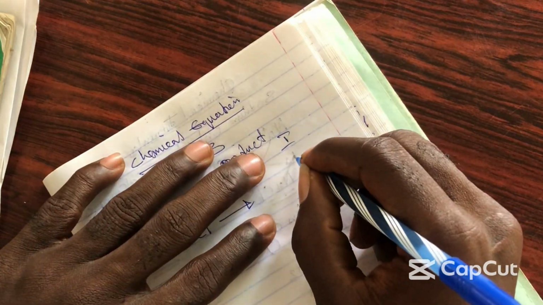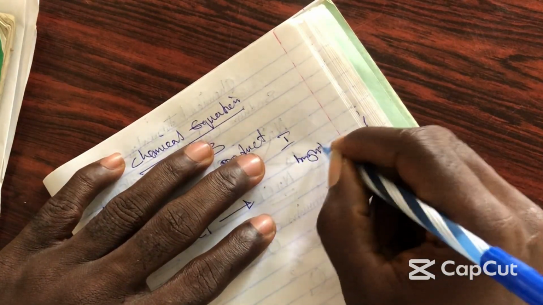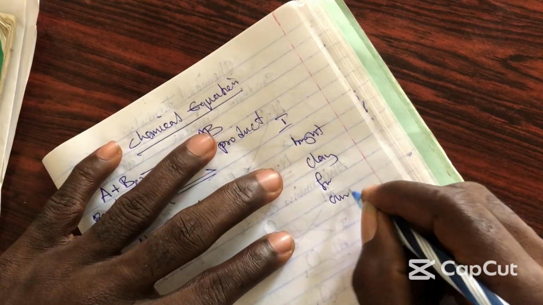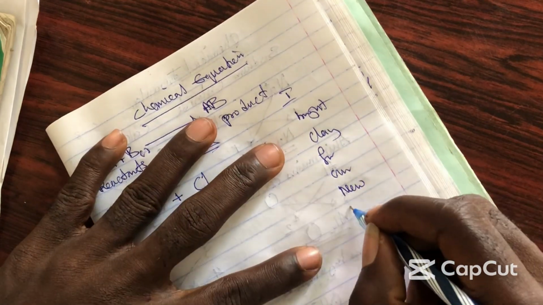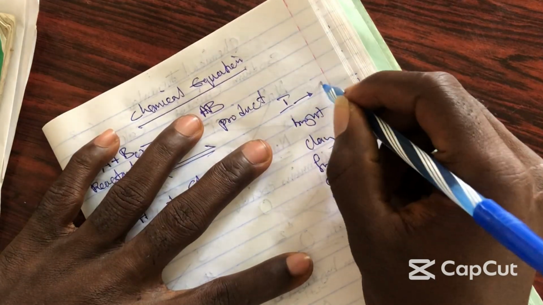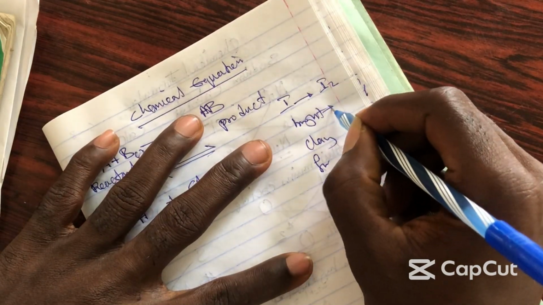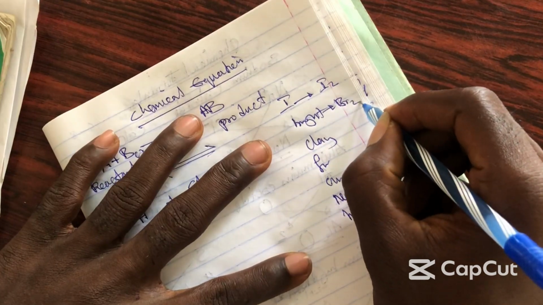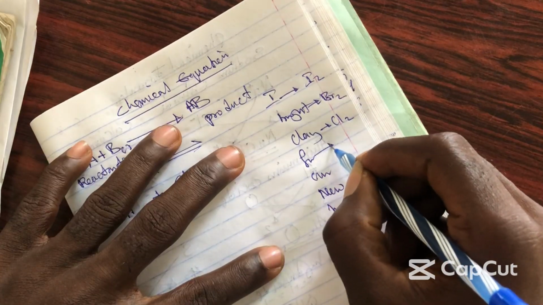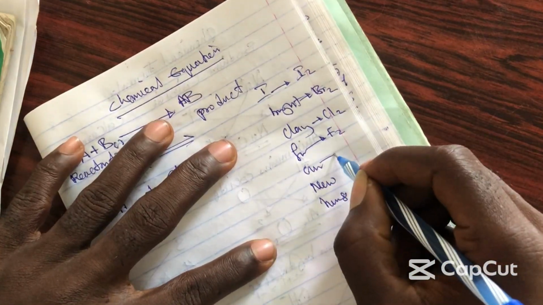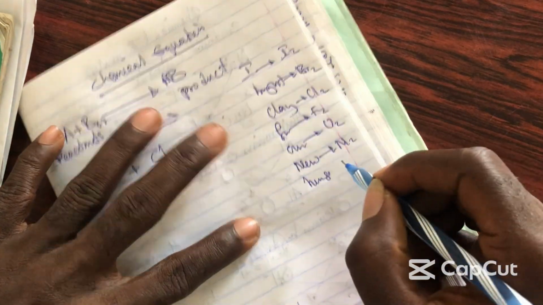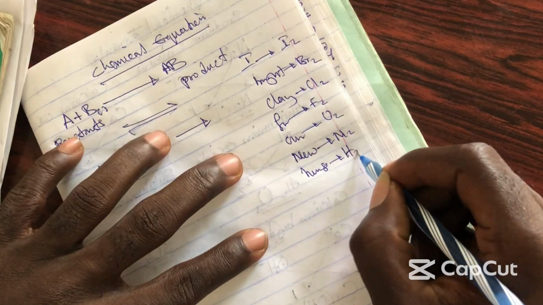I, Br, Cl, F, O, N, H: I represents iodine gas, Br represents bromine gas, Cl chlorine gas, F fluorine gas, O oxygen gas, N nitrogen gas, and H hydrogen gas.